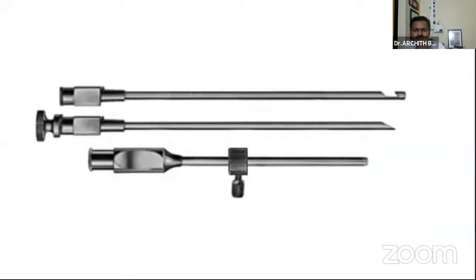Okay, what is this? Okay, so yes, I think in the chat it is written pleural biopsy needle. So this is the pleural biopsy needle, goes by the name of Abraham's, Copes needle.